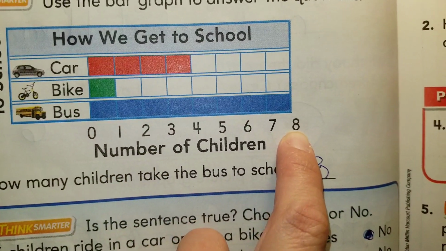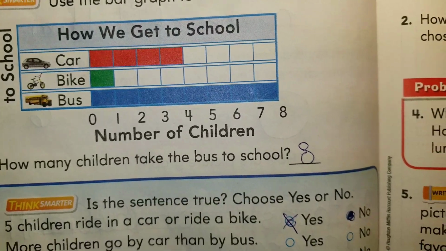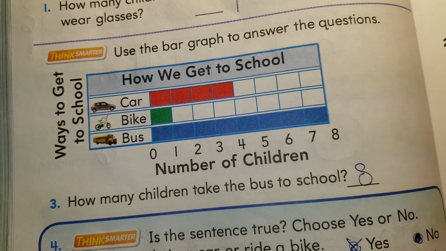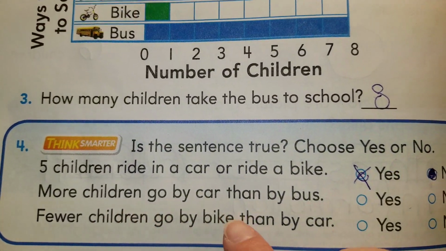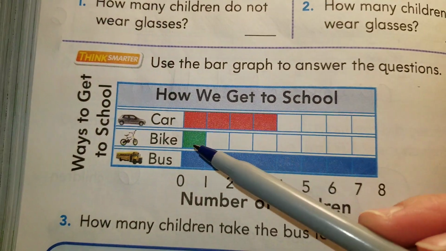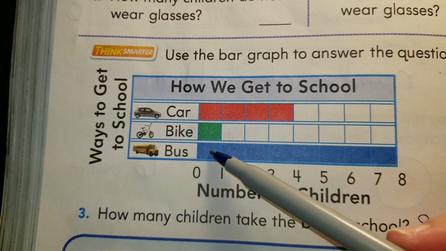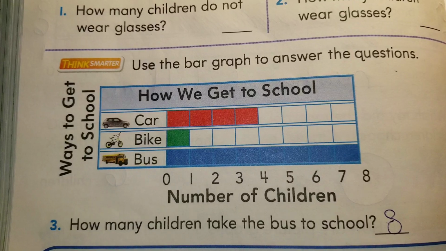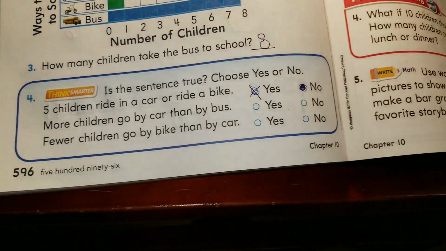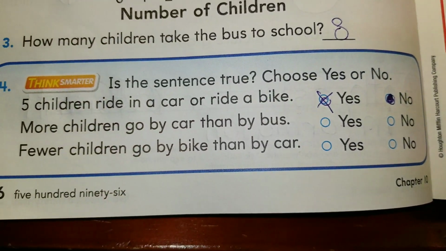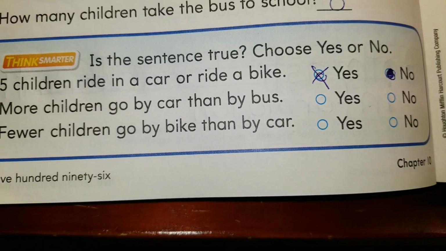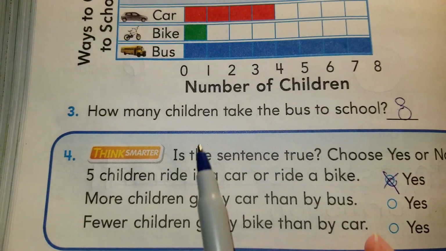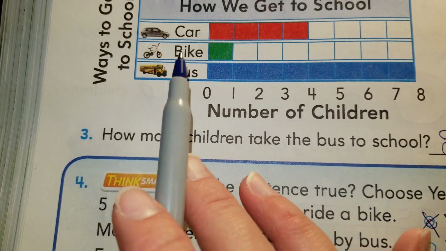Or you can just go at the end and see the 8. So for this one, boys and girls, what do you think? More children go by car than by bus? That is not right. That is wrong, because bus is our lucky winner right here. So most of the children go by bus and not by car.